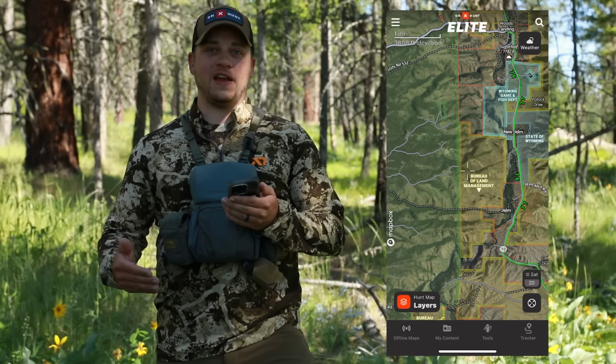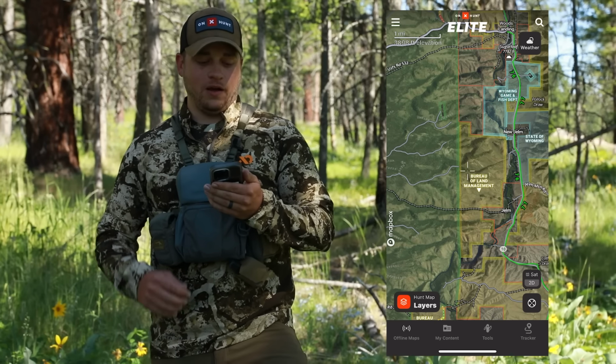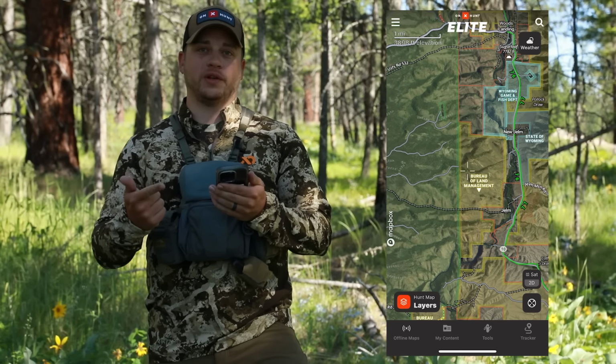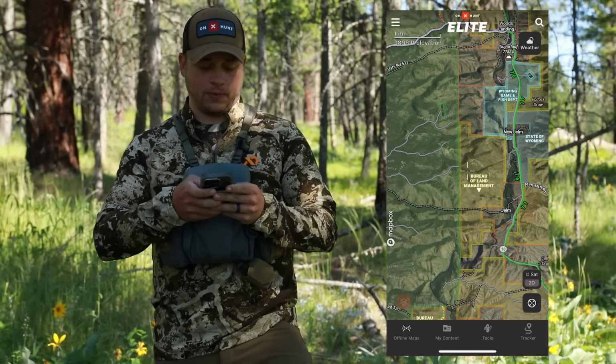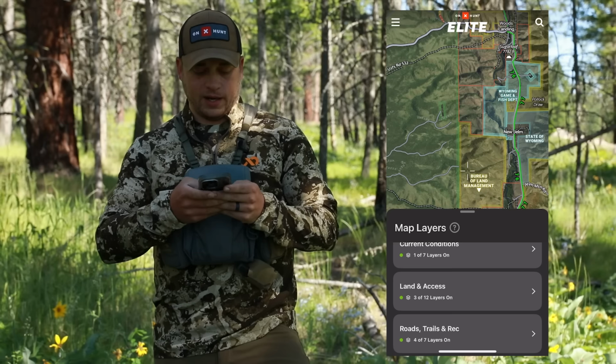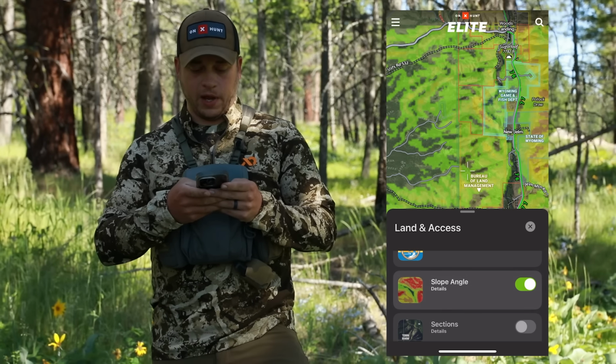So my top 3 favorite layers for archery elk hunting are slope angle, roadless areas, and historic wildfires. So I'm going to show you those in the hunt app right now. So we're going to go to land and access and turn on slope angle.